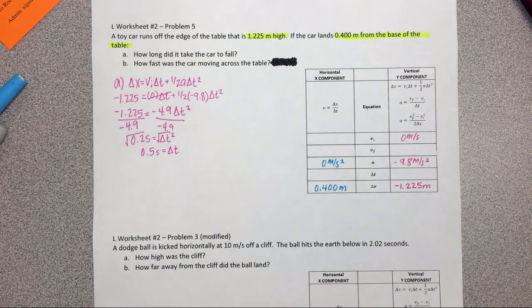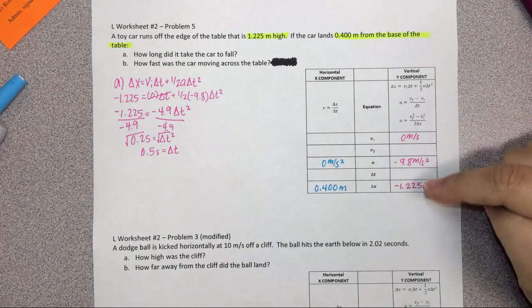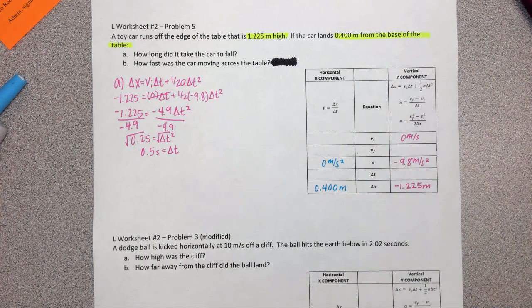Okay, so I don't know if you noticed, if you're in my class, you notice that I always write the vertical component and the horizontal component in separate colors because it helps me keep things separate for myself. If you want to do that, go ahead. Okay, if you're a visual person, it will definitely help.